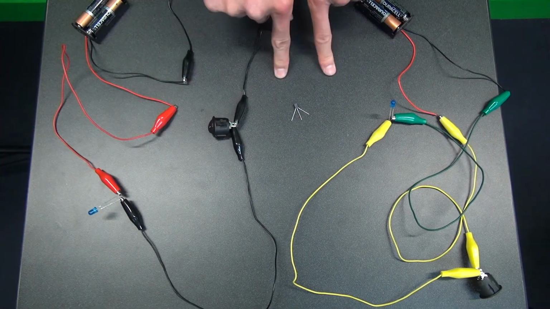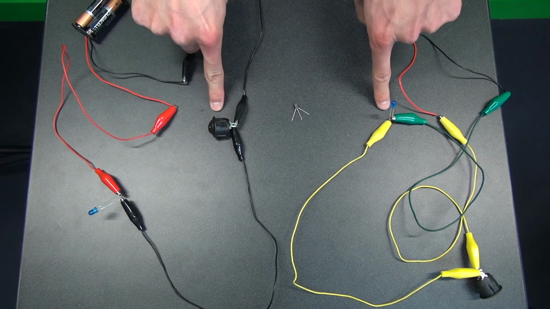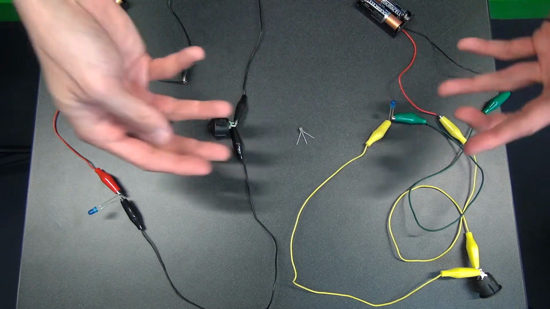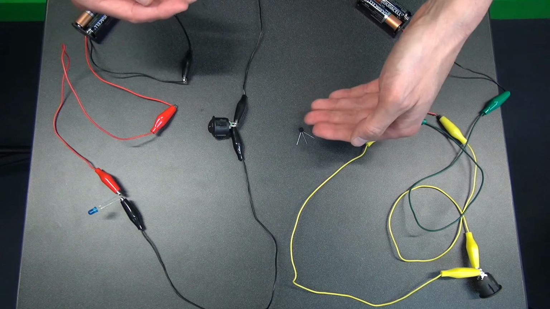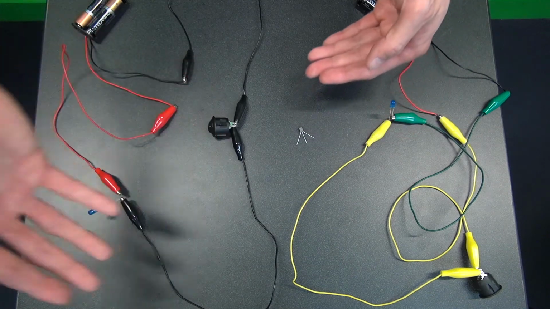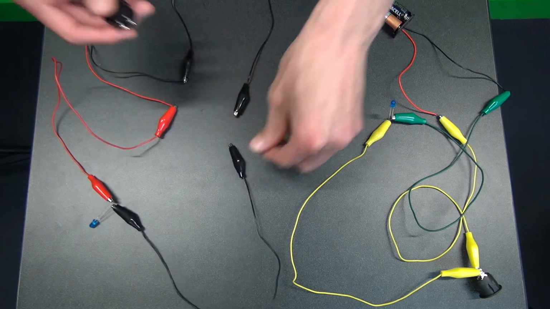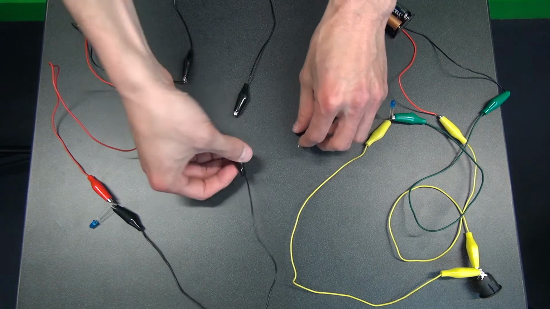What I'm going to do is replace this switch and this output, this LED, and I'm just going to use the transistor. And thus, the output from this circuit is going to go into the transistor, and the transistor is going to be a switch in this circuit. So let us do that. Let's get rid of this switch. Plug the LED on.